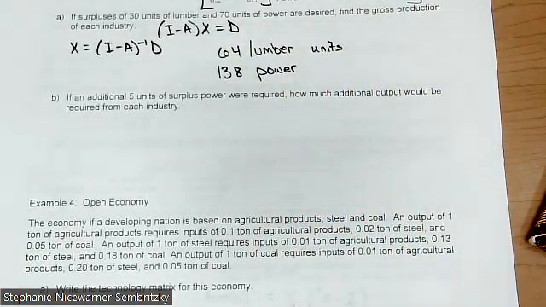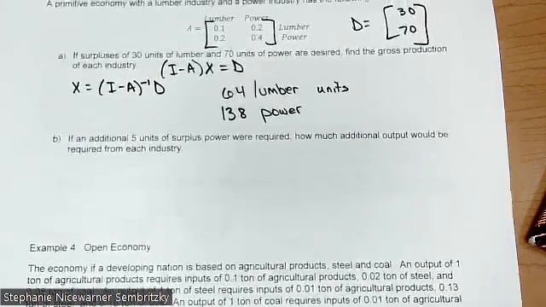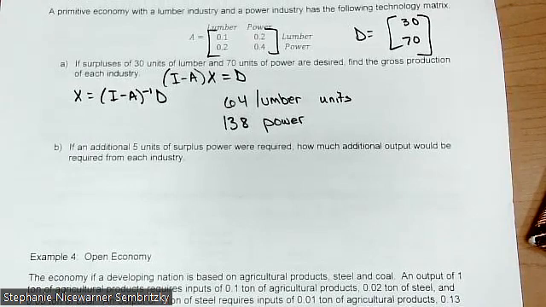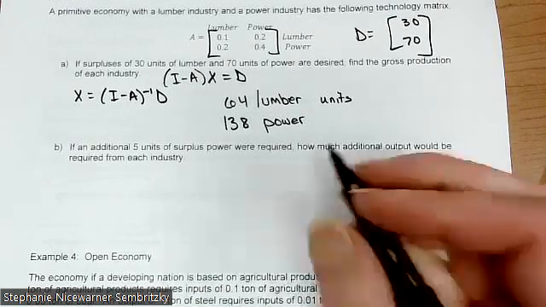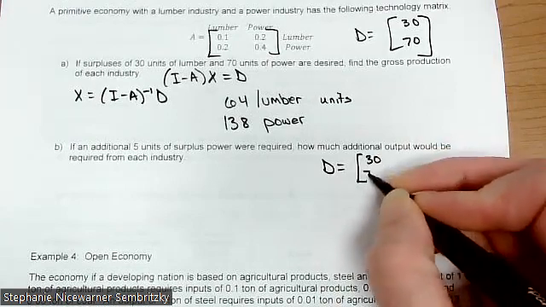If 5 more units of surplus power were required, how much additional output would be required? So what would that change if we needed 5 more units of surplus power? That would only change my D to be 30 over 75.